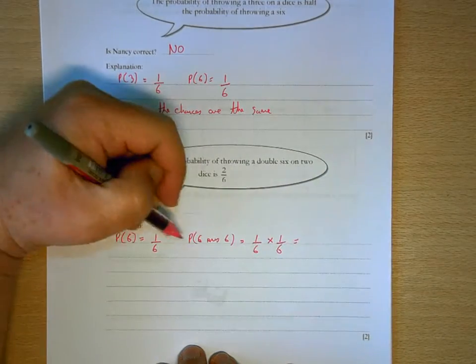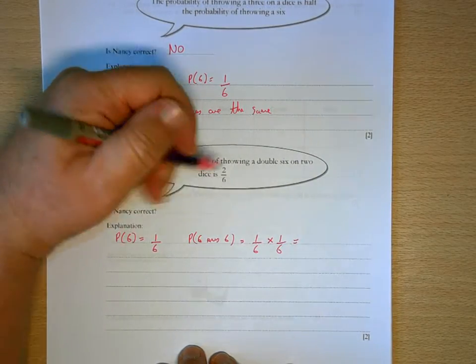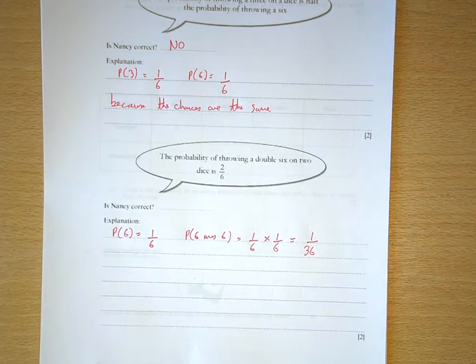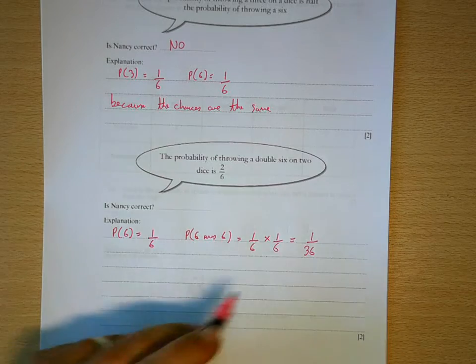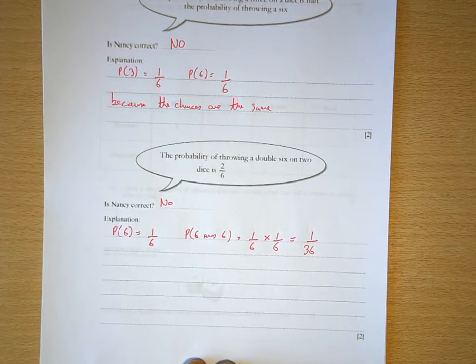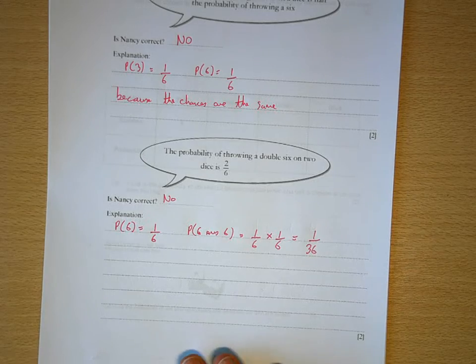So the chances of you throwing a double 6, a 6 and a 6, is 1 times 1 over 6 times 6, which is 1 over 36, which is not the same as 2 out of 6. So she's wrong.